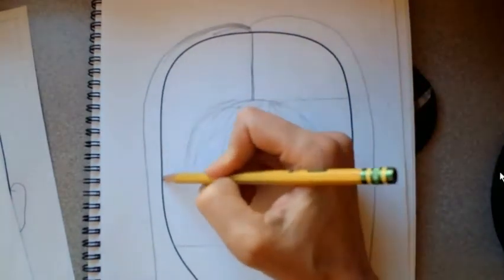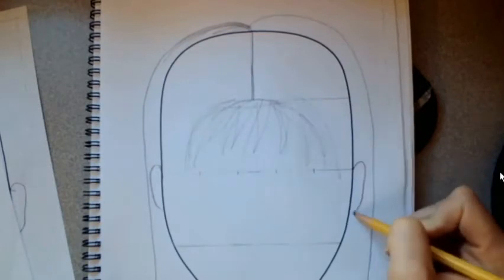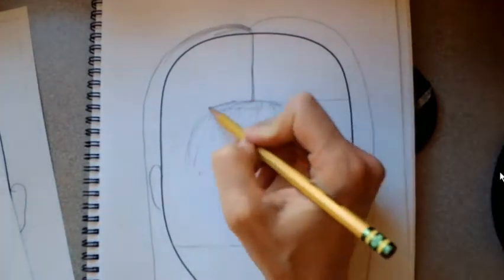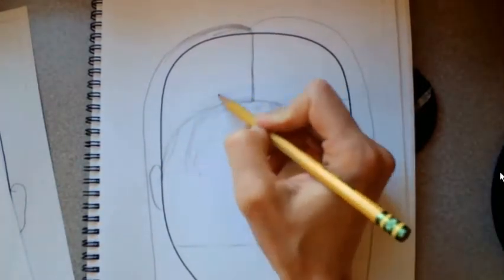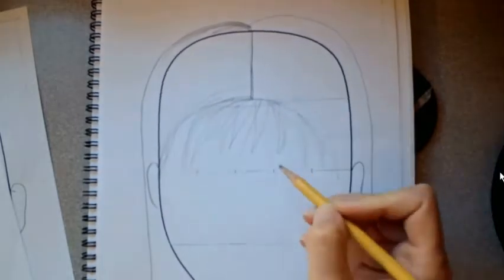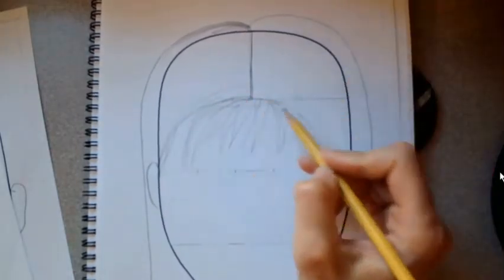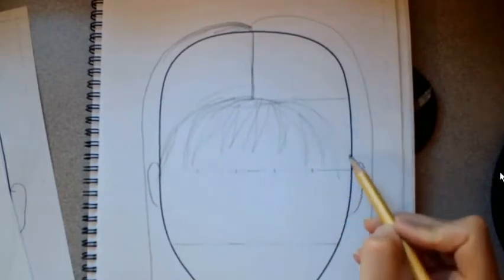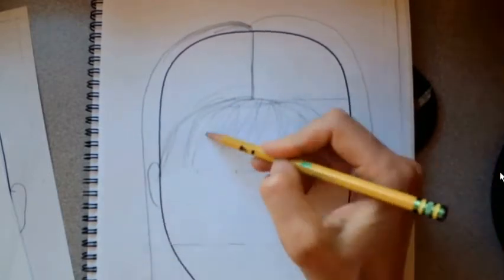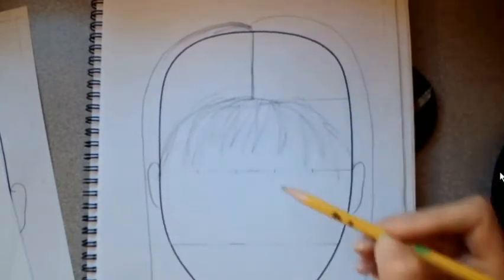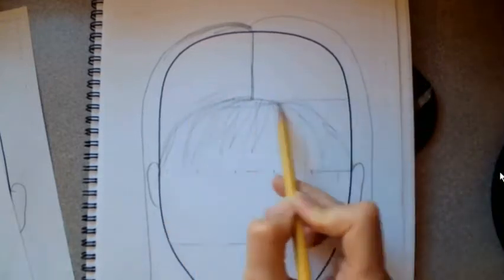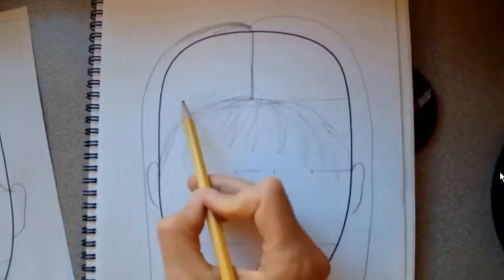You might think that's way too much hair, but you would be wrong. The most common mistake that children make when drawing people is they draw the eyes too high and they do not put enough hair on the top of their head. So just trust me on this part. Go with me here. Use this top line, top fourth.